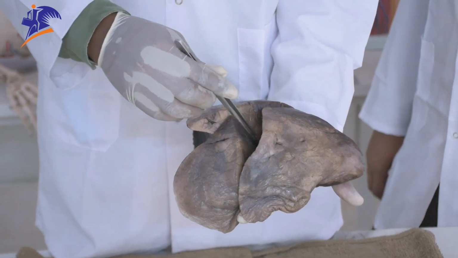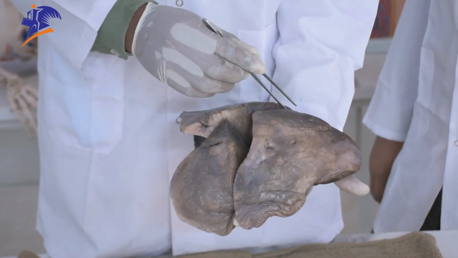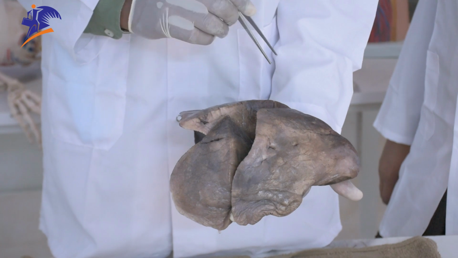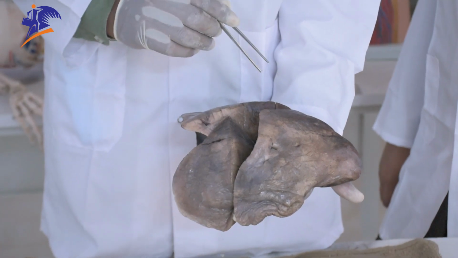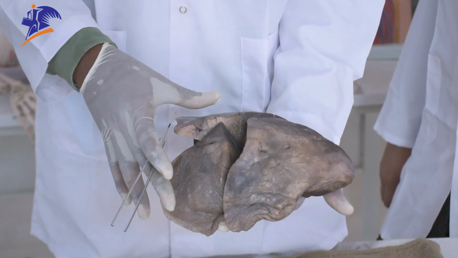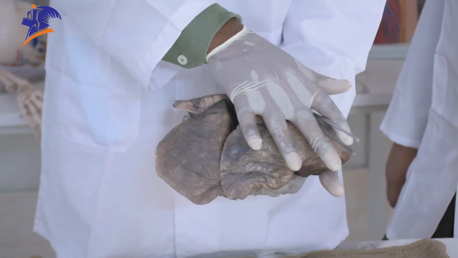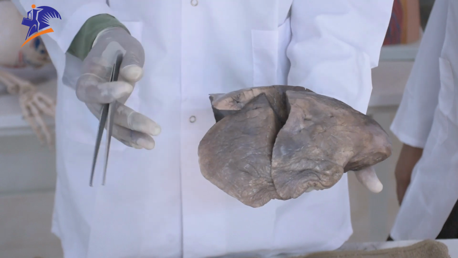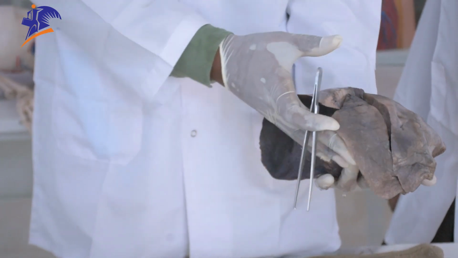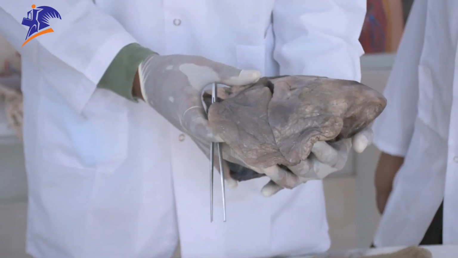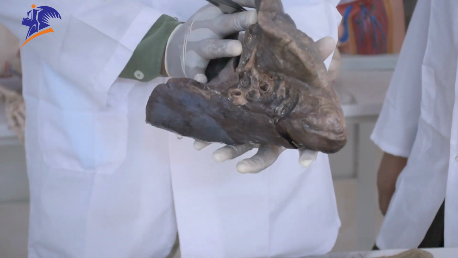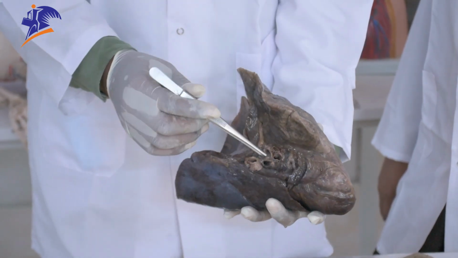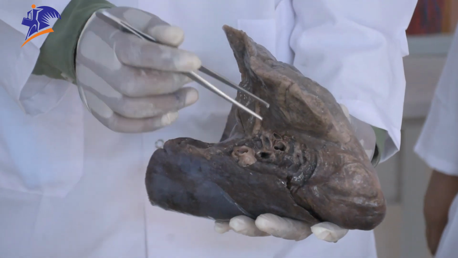So this is the right lung. It contains the horizontal fissure, and this large one is called the oblique fissure. In the lung we have a lot of surfaces. This surface is called the costal surface. This surface is called the diaphragmatic surface, and this surface, found medially in the lung, is the mediastinal surface.